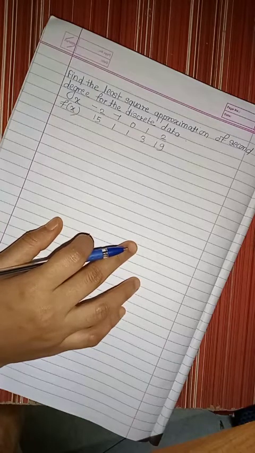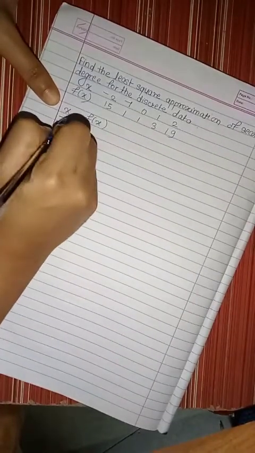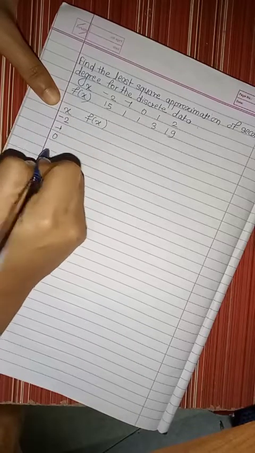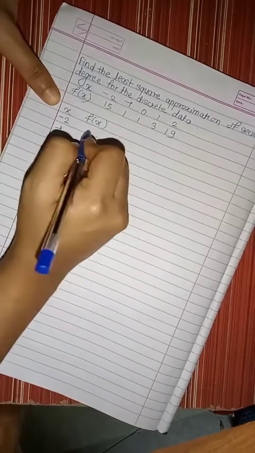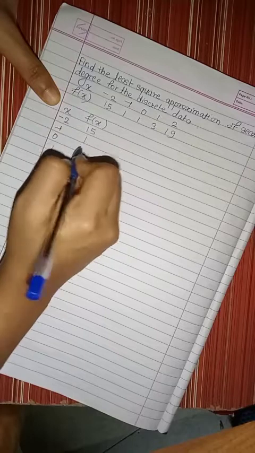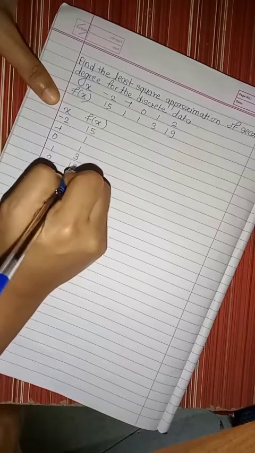So again, if you are asked this question for more than 5 marks or as such, then you can have a perfect table. So let's see how we can have it. As you have solved it in statistics, you can do it like this. So x is minus 2, minus 1, 0, 1, 2, and f of x is 15, 1, 1, 3, 19, right?